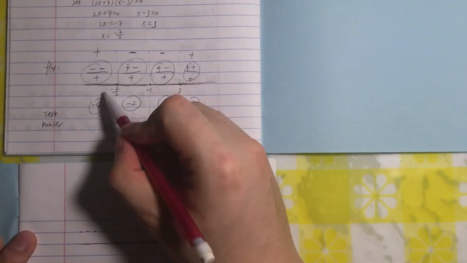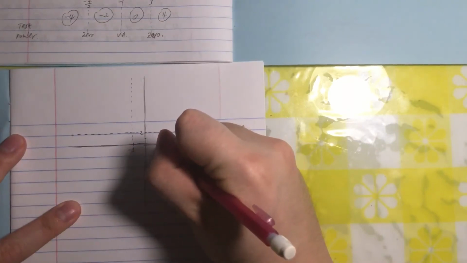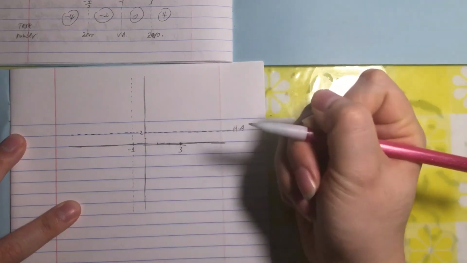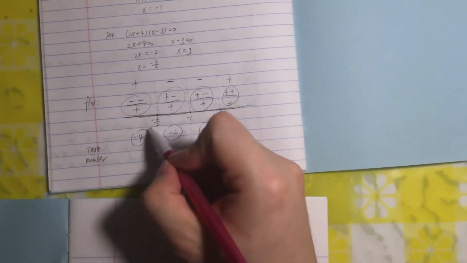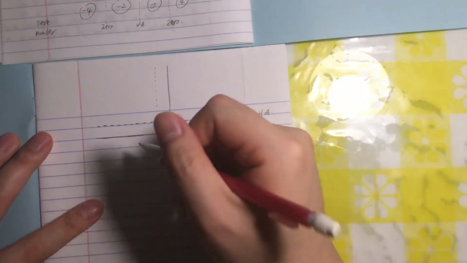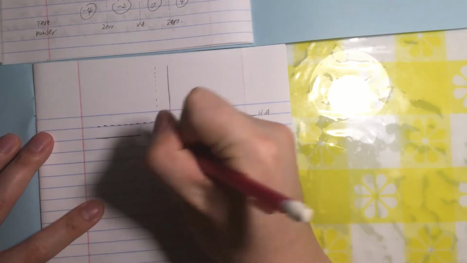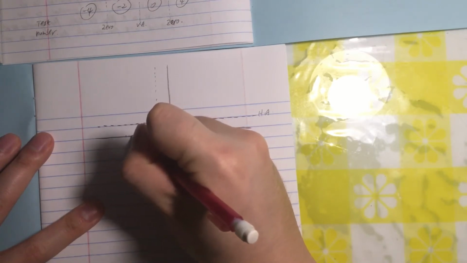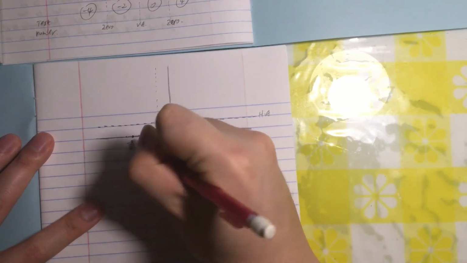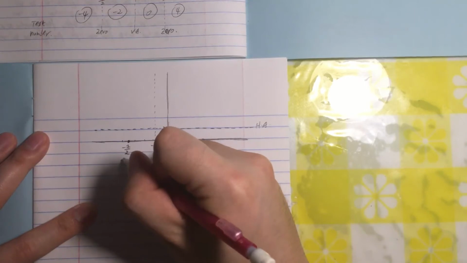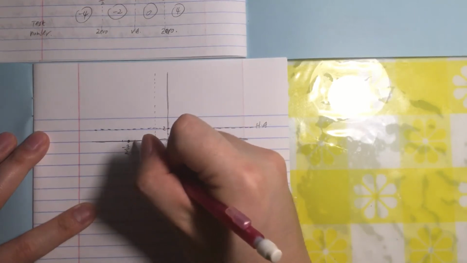The zeros are negative 7 over 2 and positive 3. Positive 3 is here: 1, 2, 3. That's positive 3, that's a zero. Negative 7 over 2 is the same as negative 3.5. Negative 2, negative 3, negative 4. 3.5 is somewhere in between negative 3 and negative 4. That's negative 7 over 2, the middle of negative 3 and negative 4.